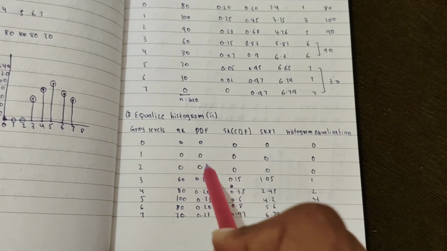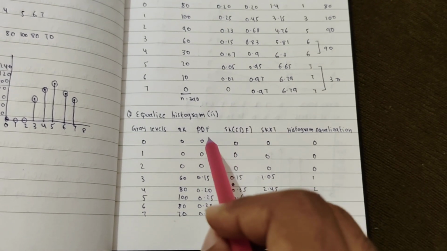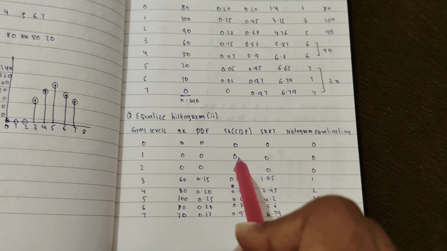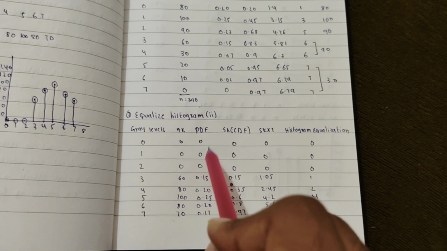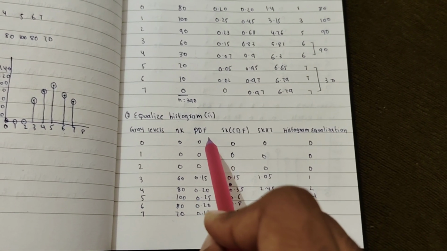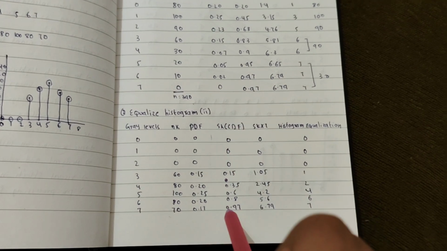Basically, by adding the PDF only, we will get the CDF. For the first row it is 0. For the second row we need to calculate this PDF, so it is 0. For the third row we need to calculate all 3, 0. For the fourth row we need to calculate all 4, 0.15. For the fifth row we need to calculate all 5, so 0.35. Like that we will calculate the CDF.